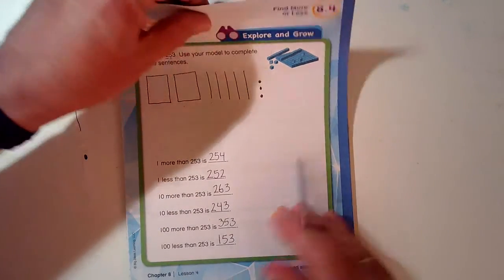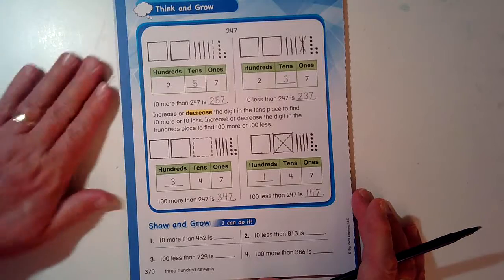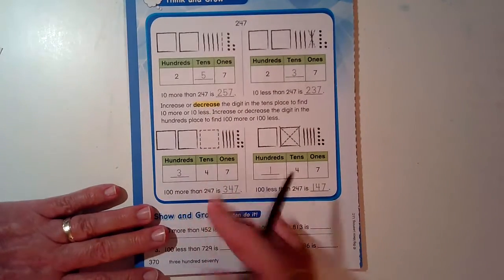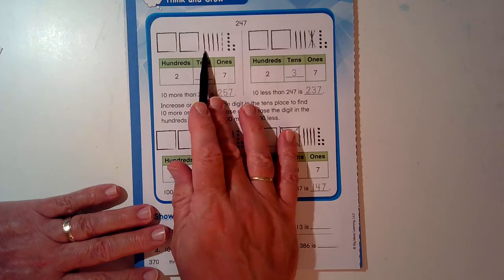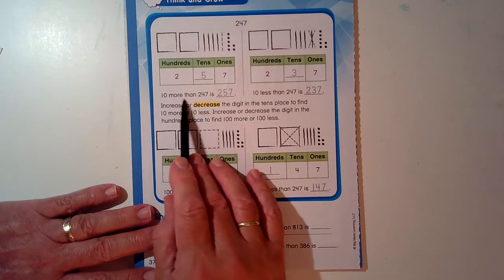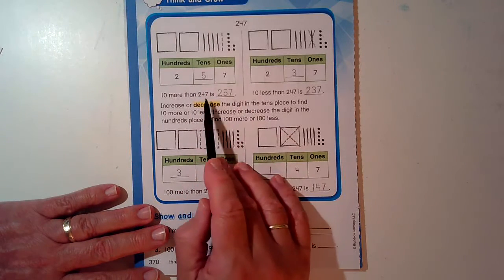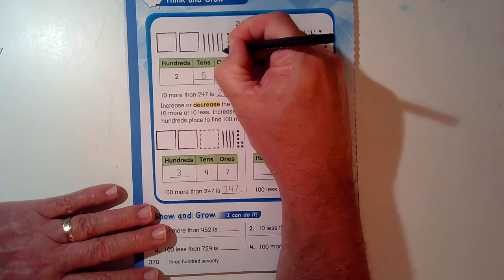Okay? All right. Now this, I want to do the first couple, and then I'm going to turn you loose on this page and the next. So 10 more than 247, that's what they have here, and all you have to do is add in your 10 more.